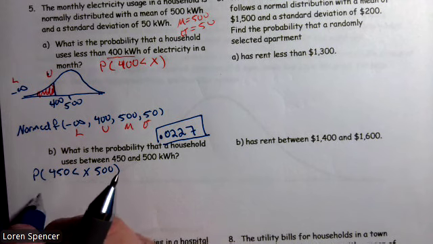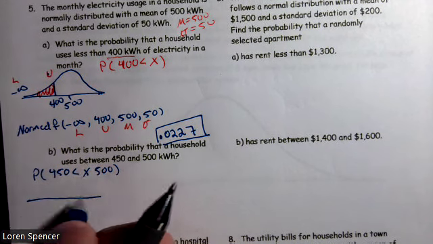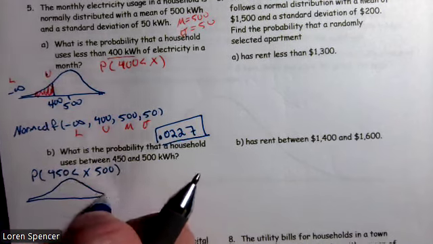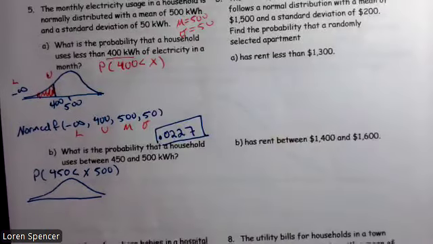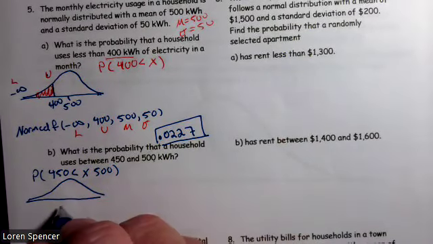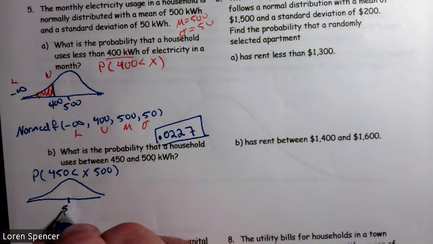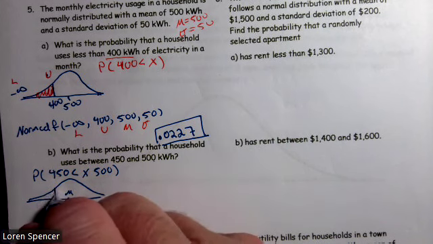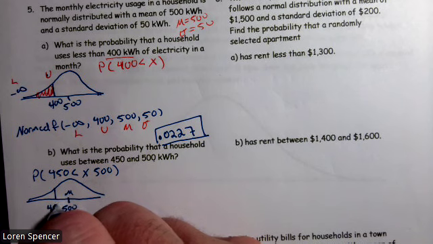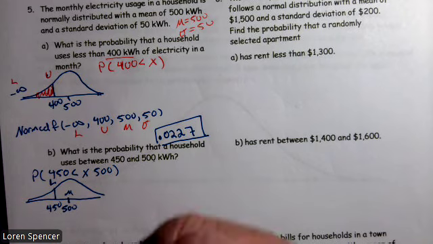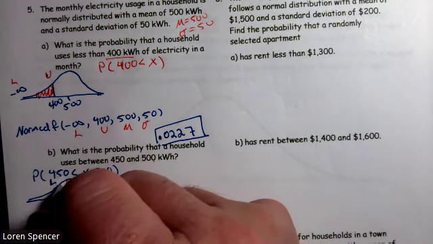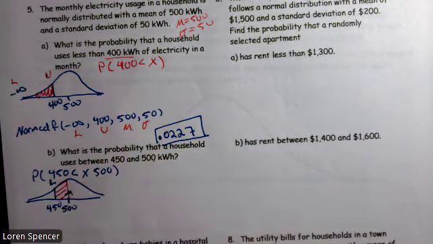Our picture is going to look something like this. Mean was 500. Oh, I thought that was a 550. So no, this is going to be half of 68%. This is going to be closer to 34%. So with a lower bound of 450, there's my lower, and we're shading all the way up to 500. So we're looking for this area right here.